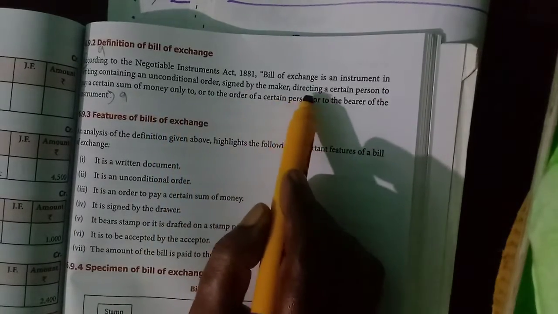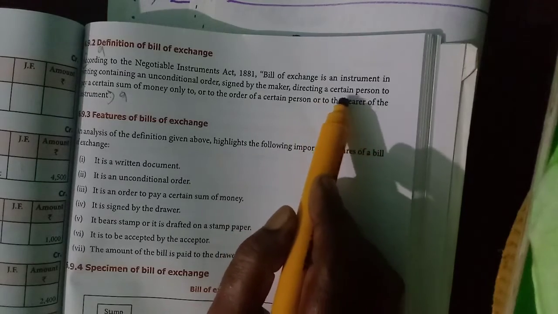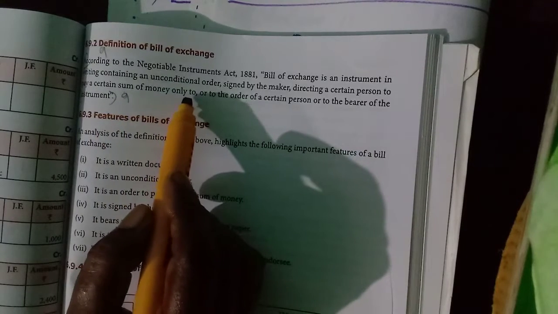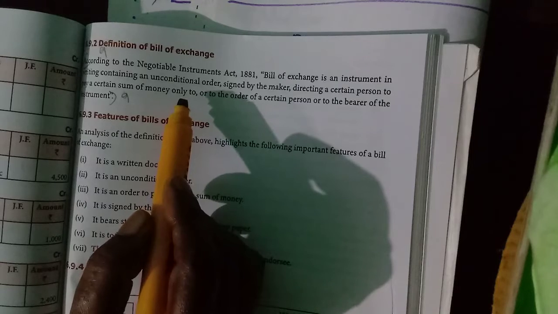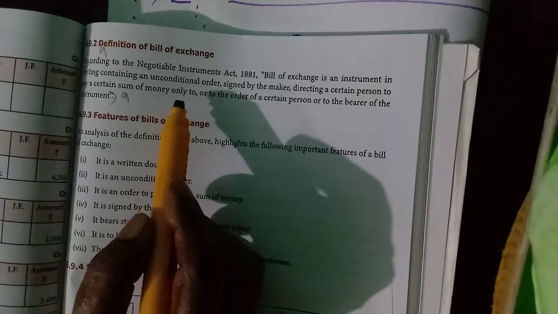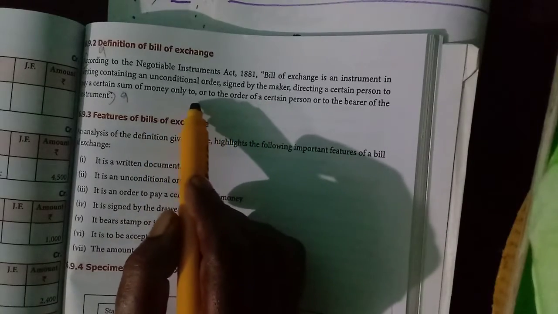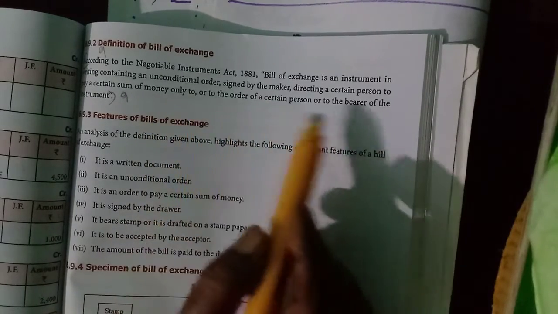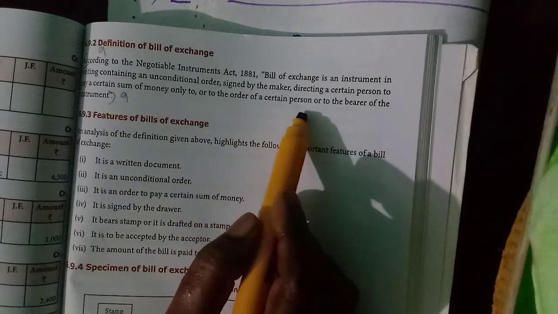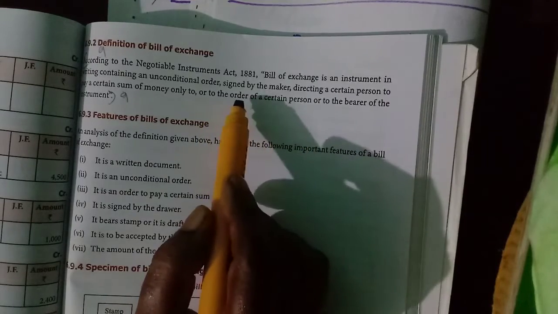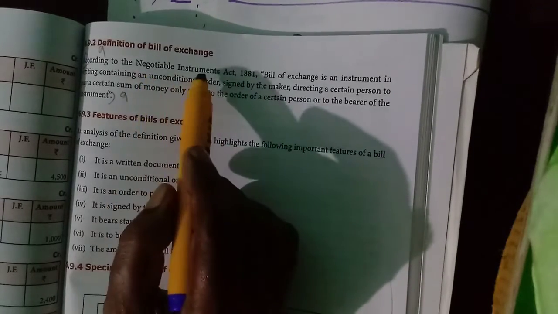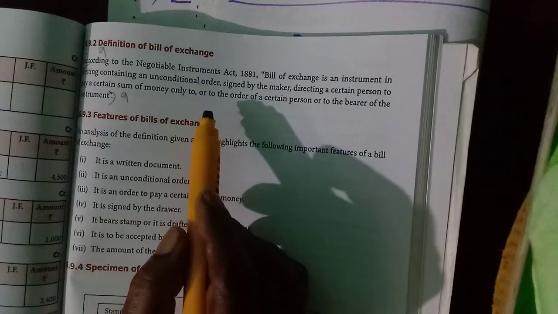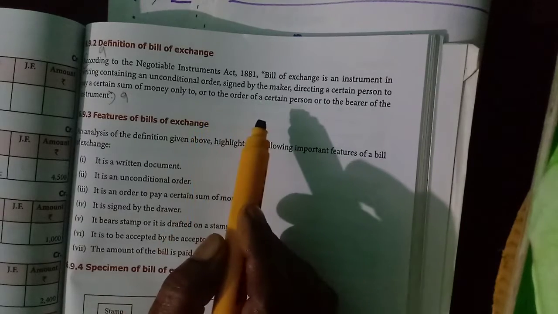So that bill of exchange is directing a certain person, that means the credit buyer, to pay a certain sum of money only. A certain sum of money means the value of goods that he has purchased. Only to the bearer or to the order of a certain person. So either he can get the money or he can transfer it, because it is a negotiable instrument, it is transferable. We can transfer that document to another person.